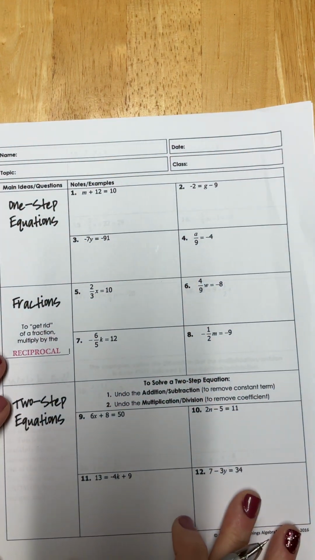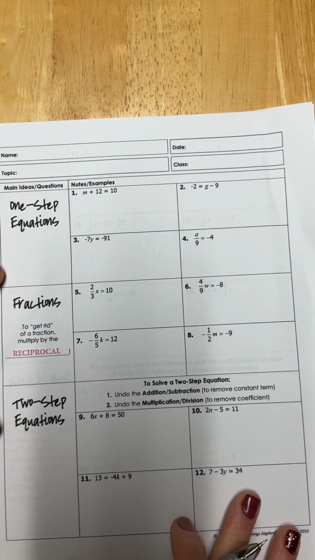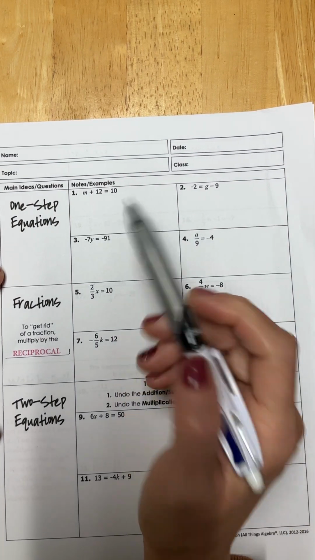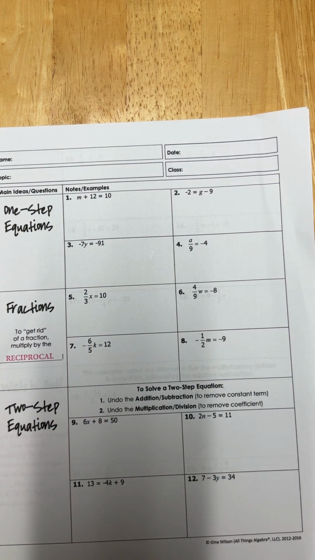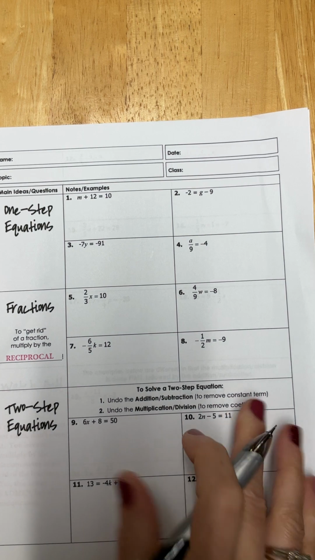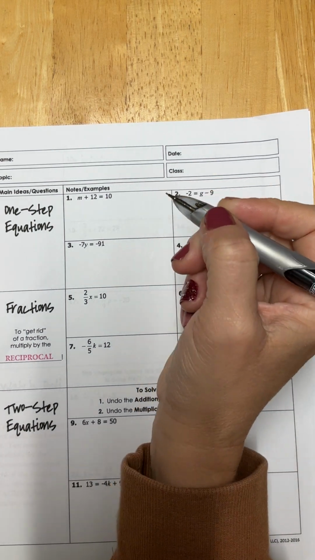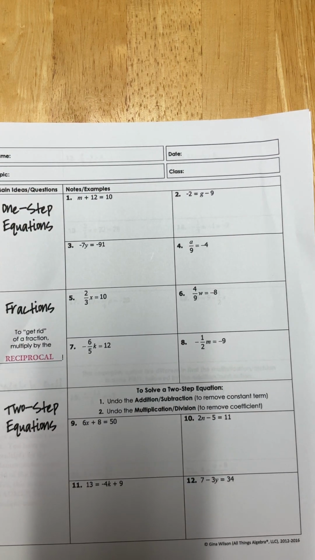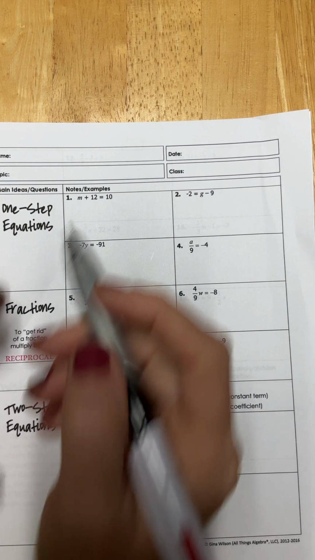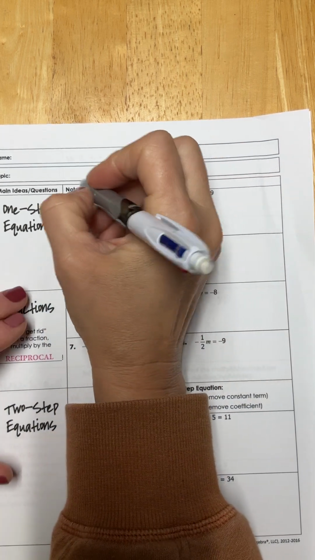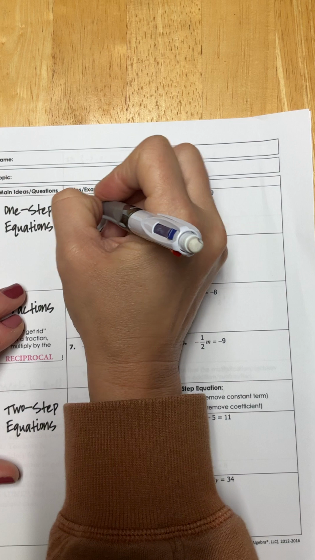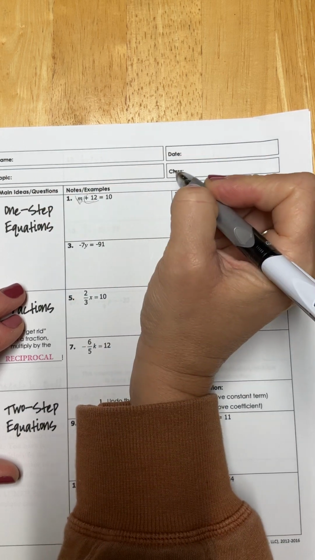All right. Yesterday we did one-step equations. So I'm going to do just a quick little review of that with number 1 and 3 right here. Expression first. We always start on the side where the expression is. So here's my expression. Here's my constant term. Here's my variable term.